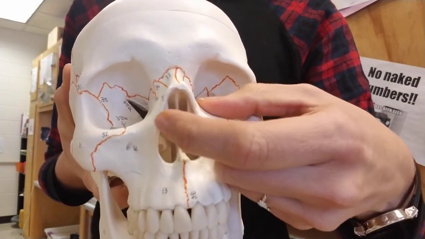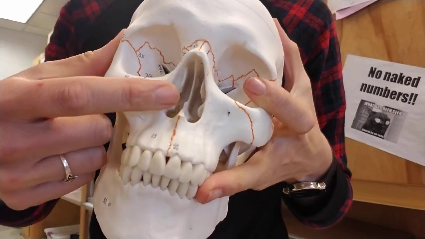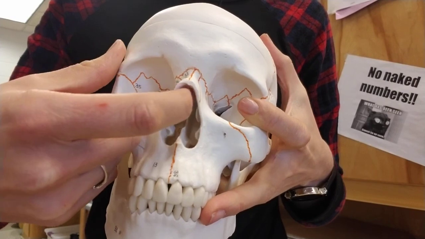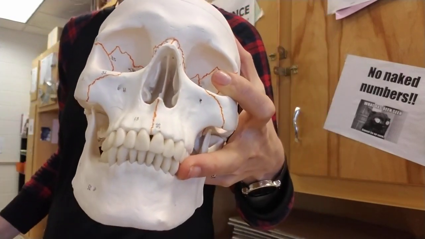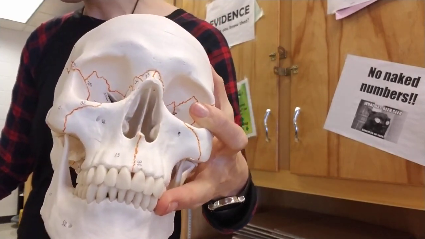What bone do the upper curlicues belong to? So these are the superior and the middle nasal conchae. You technically can only see the middle, the superior would be way back in there. But what bone do they belong to? Hopefully you said the ethmoid bone.